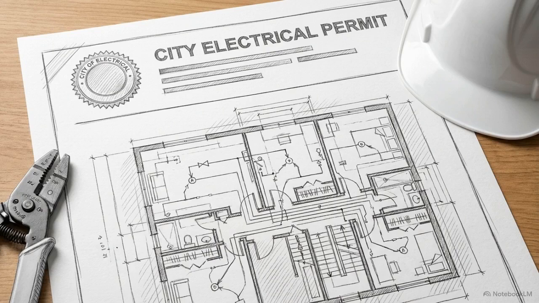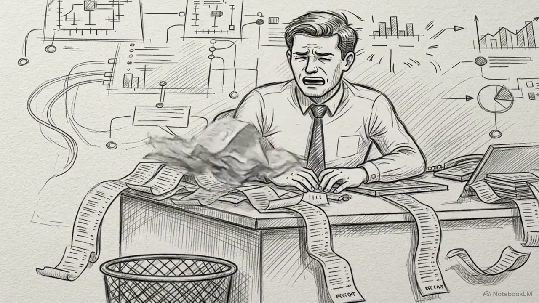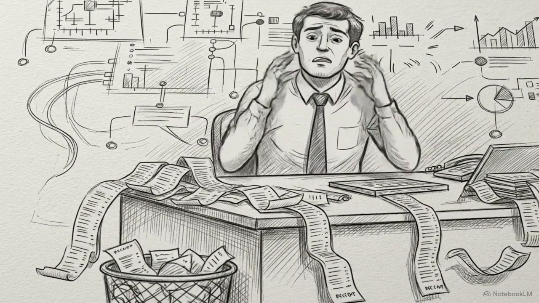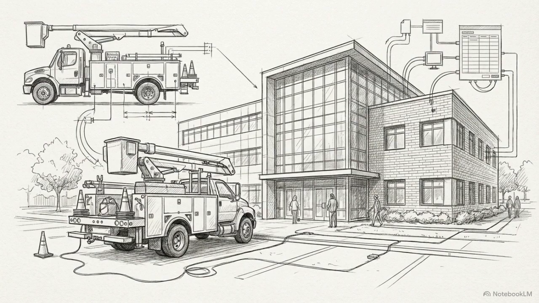Electrical permits range from $50 to over $2,000. Because these costs are difficult to reconcile manually, the average electrical contractor loses between $8,000 and $15,000 every year in unbilled permit fees. The leak starts with a typical field purchase.